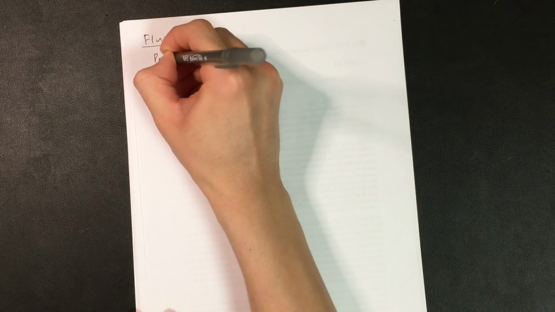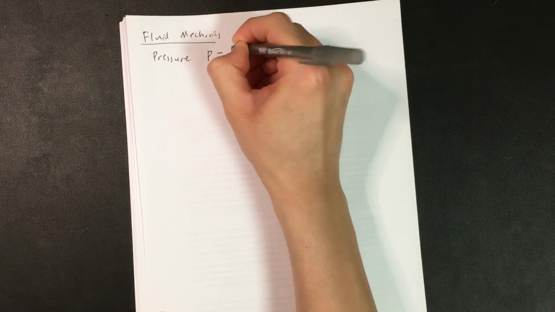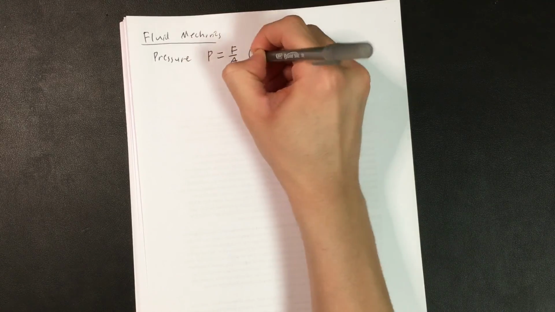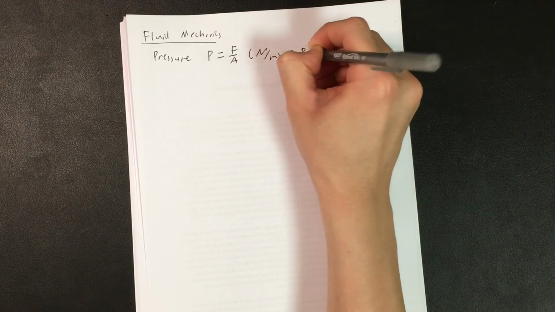In fluid mechanics, there is a quantity called pressure, in which pressure P is defined as force over area, and the unit of pressure equals Newton over meter squared, which is also called Pascal.